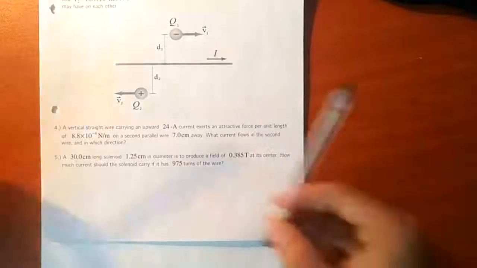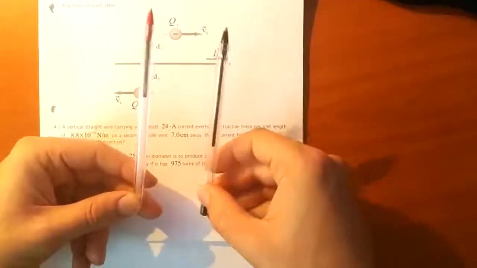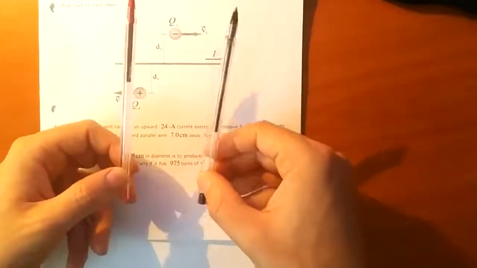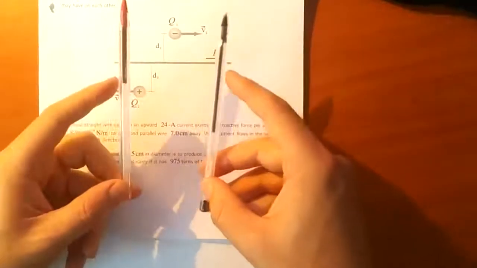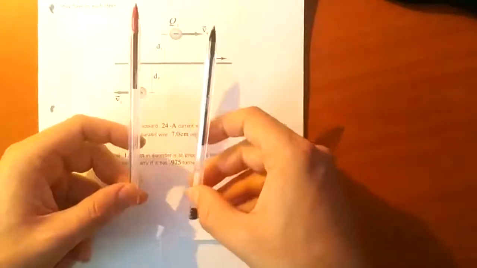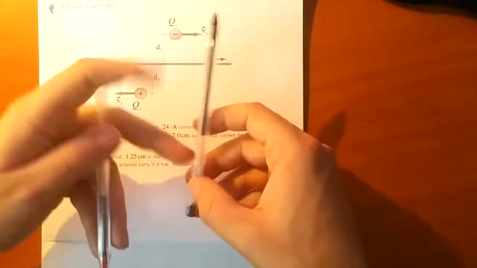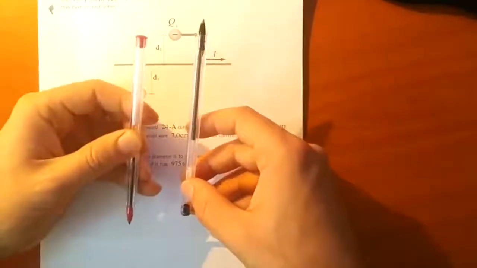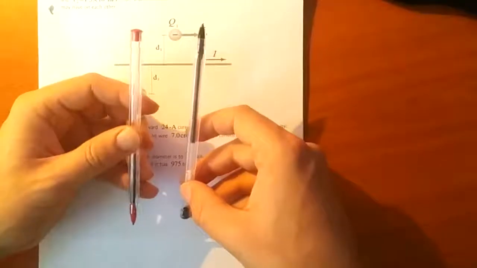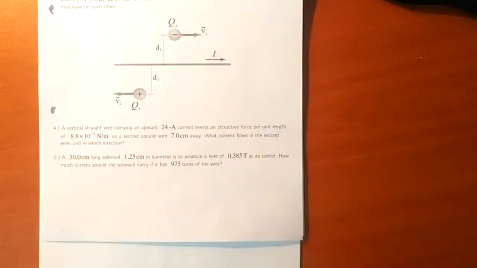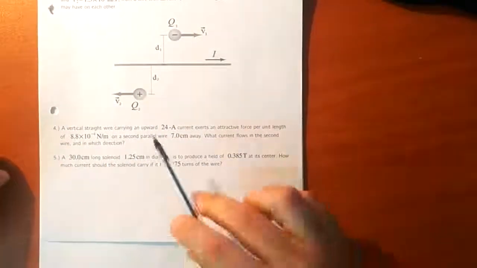If you've got two parallel wires, then they'll have attractive forces on each other if both have a current in the same direction. So if both currents are in the same direction, there's an attractive force between them. If the currents are in opposite directions, there is a repelling force between them, as we explained in class. Right. So what is the formula that governs this?